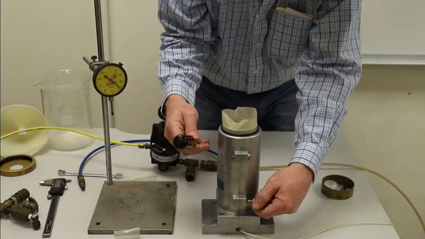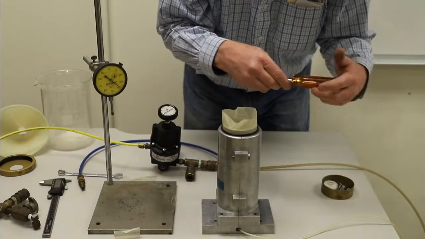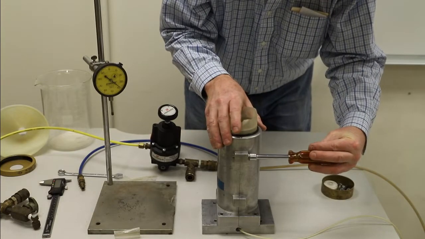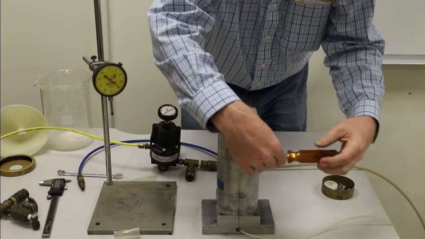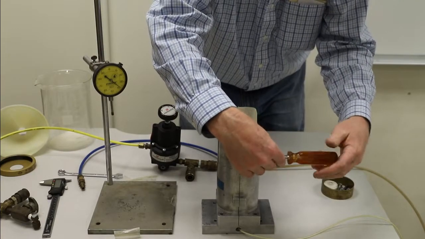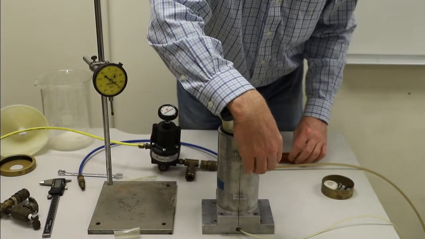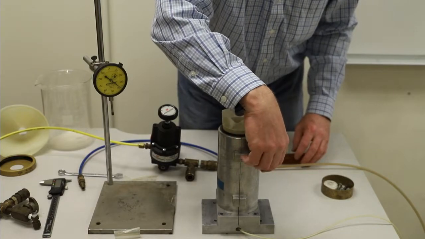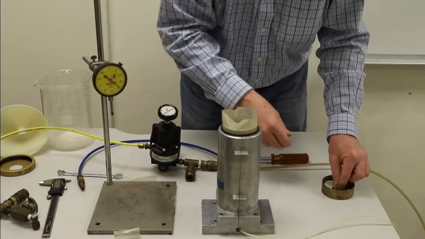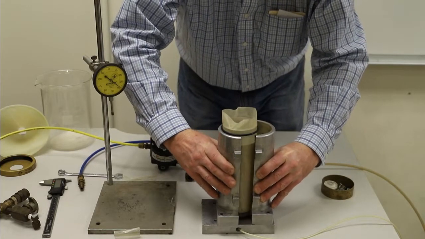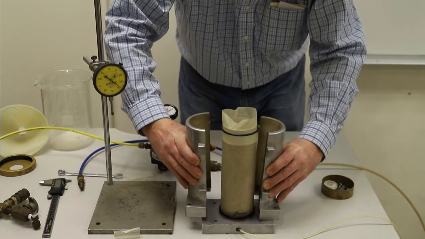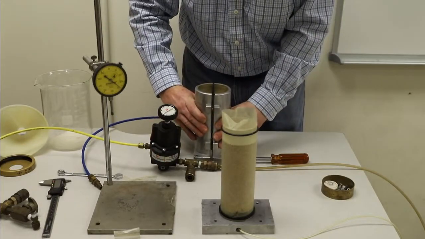So we take out the 4 screws. And then we'll have a specimen. Not quite ready to test, but we'll have a specimen. So here we go. I'm just going to separate these two halves. Oh yeah, that looks good.